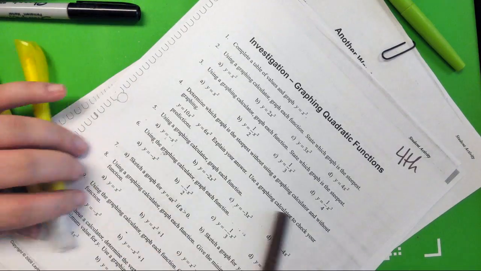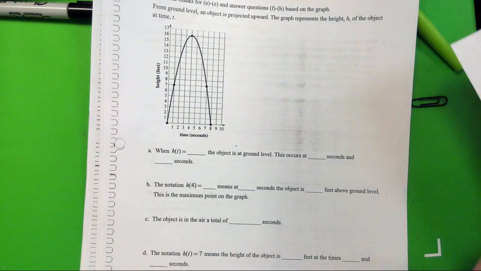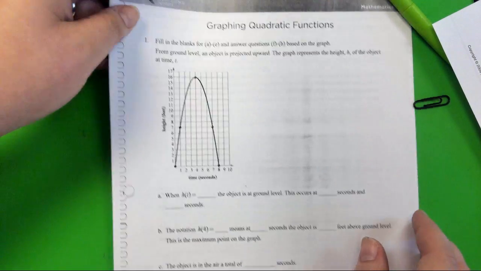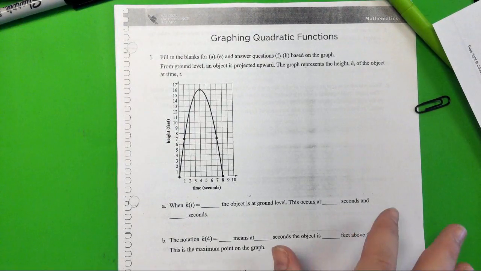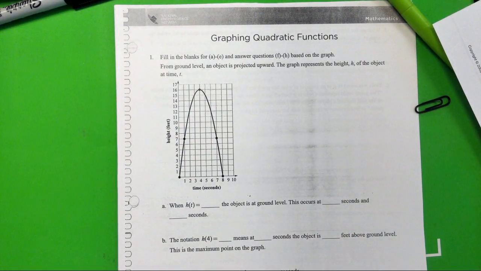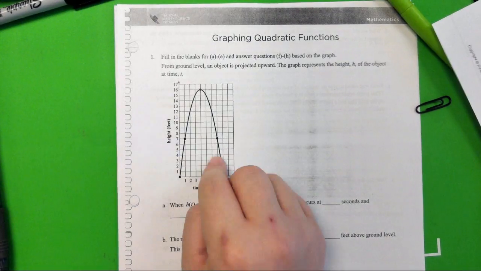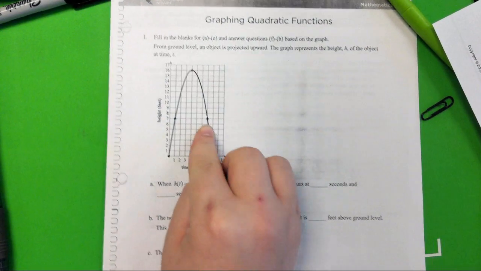Okay. We are starting a new LCF lesson today. We've already handled the 1 through 14. We're now on graphing quadratic functions. We're going to work 1 and 2 together, and then 3 and 4 are going to be your problem, or at least 3. Okay, so let's start with number 1. We're given this graph of a quadratic function.